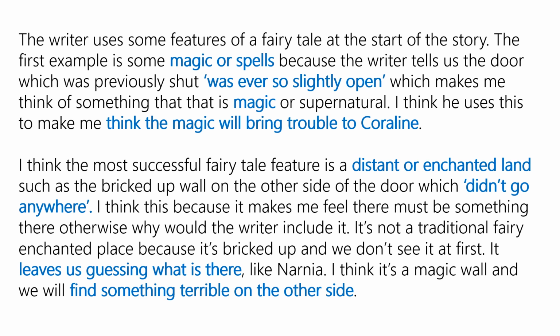So have a look at yours. The blue bits that I have included in my paragraph are what I asked you to include. So we've got some vocabulary of fairy tale starters. I have some quotations because I've got them in my quotation marks, and I have some of my own ideas. And these are my own ideas here. I think the magic will bring trouble to Coraline, and it leaves us guessing what's there, and we might find something terrible on the other side.